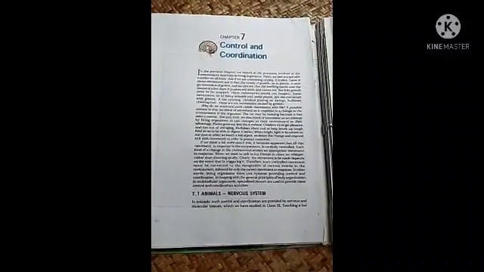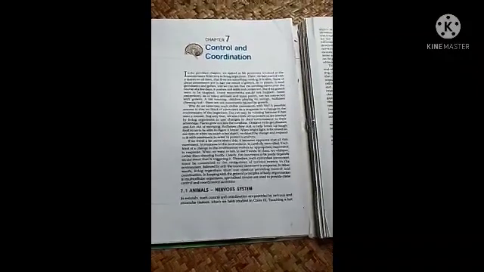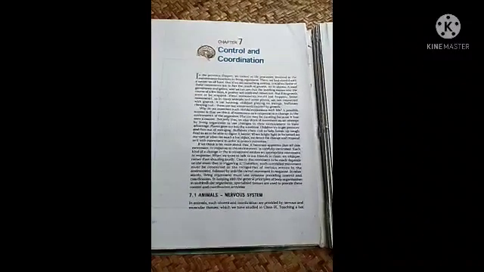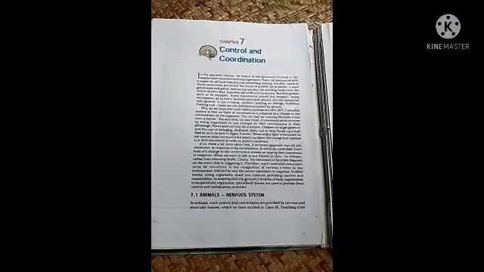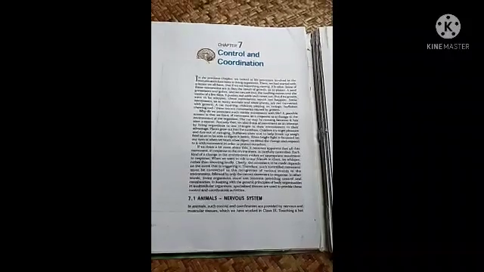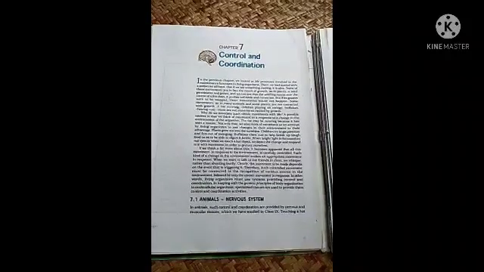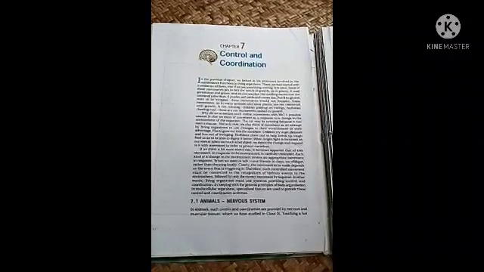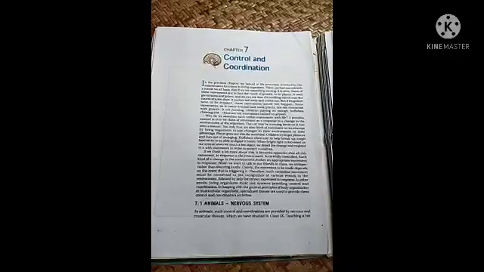Before proceeding with the chapter, let us recall what we learned in the previous classes. When we start learning biology, the first chapter we learn is cell, right? And what is a cell? Cell is the structural and functional unit of life. After the cell, we studied tissues. Tissues are a number of cells collected together that perform a specific function, and every tissue has some specific function to perform.